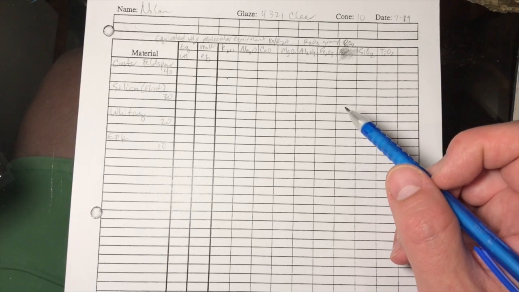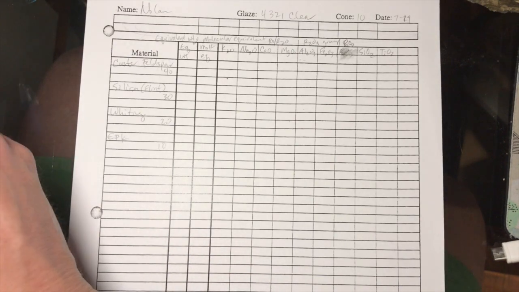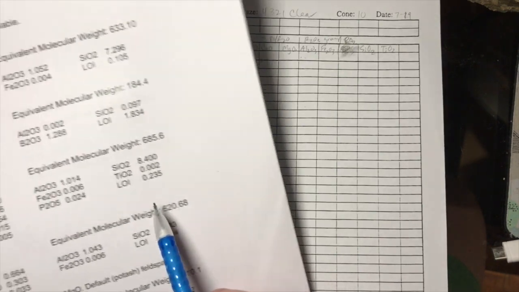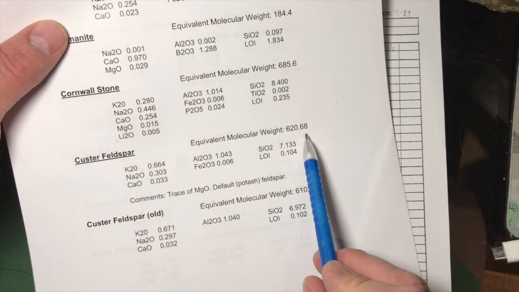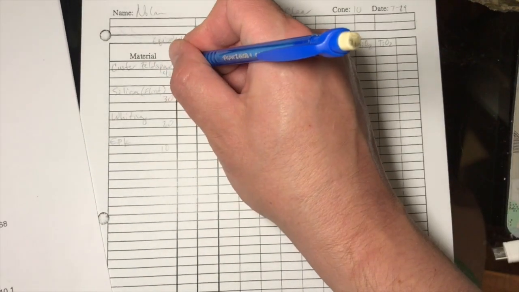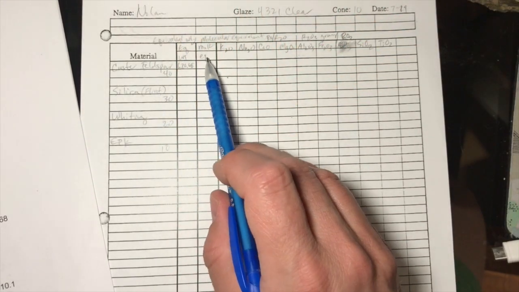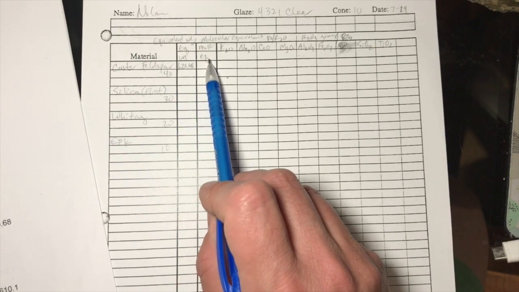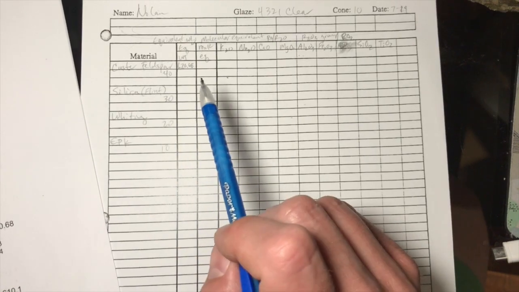Okay, so now what we need is the equivalent weight. Each material is going to have an equivalent weight. For the Custer feldspar, we have 620.668. So that's our equivalent molecular weight. I'll write that here. And now from that we can derive the molecular equivalent.